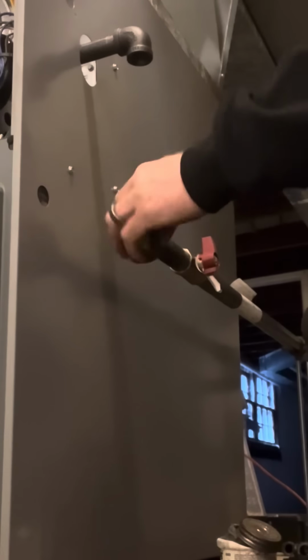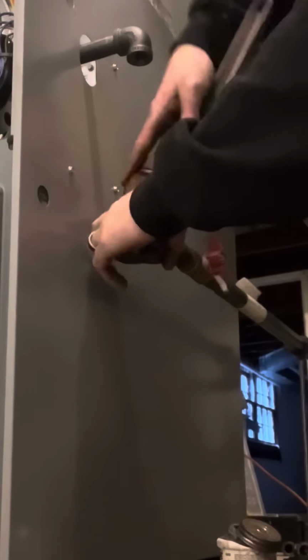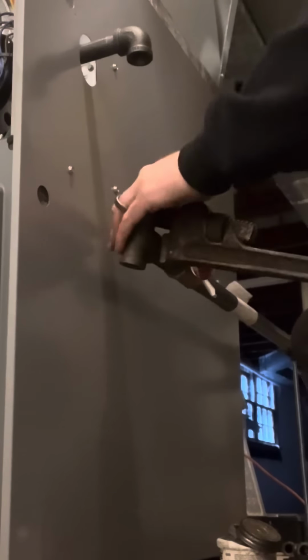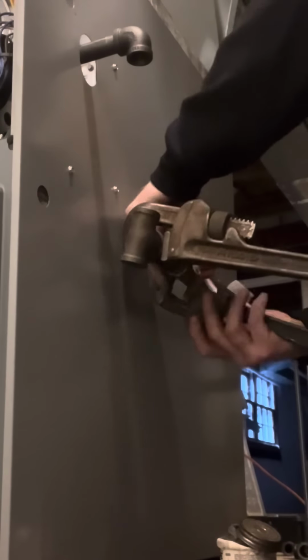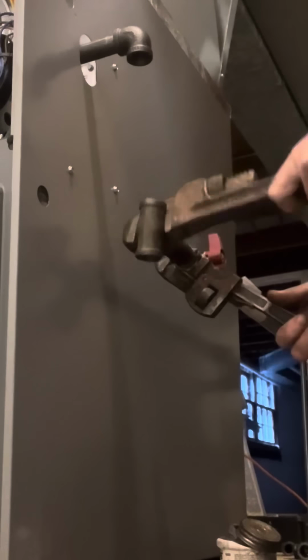Let's have a conversation about sediment traps on gas lines. Inevitably, whenever I make a video with a gas line, somebody always has to comment that my sediment trap is too short. To which I usually reply with something along the lines of, well, it was cold in there, or that's the one that I was born with, something funny.